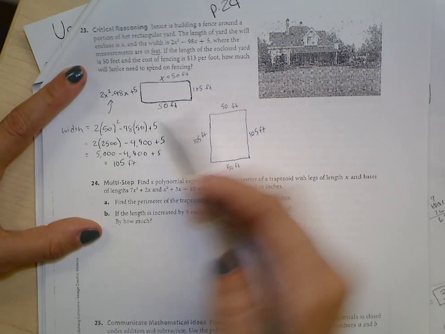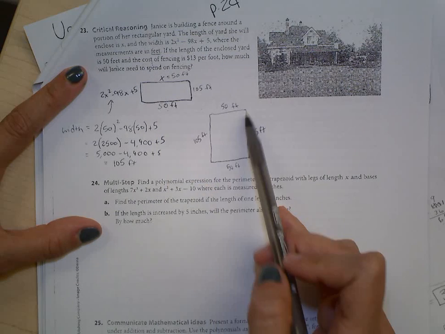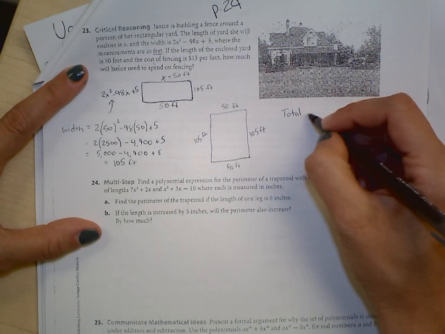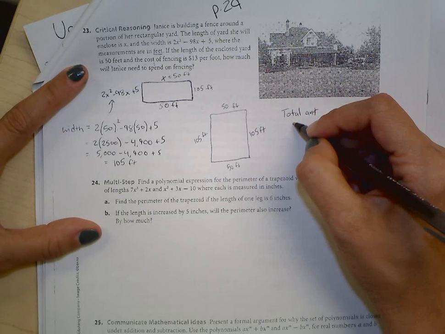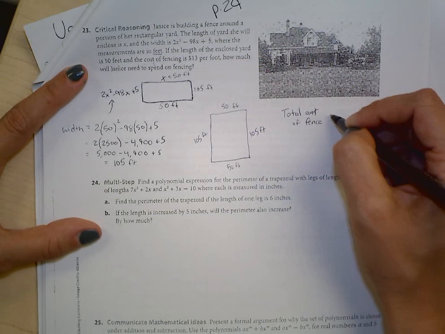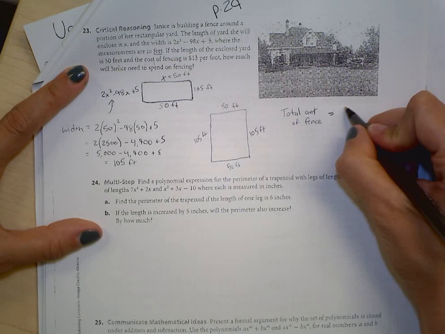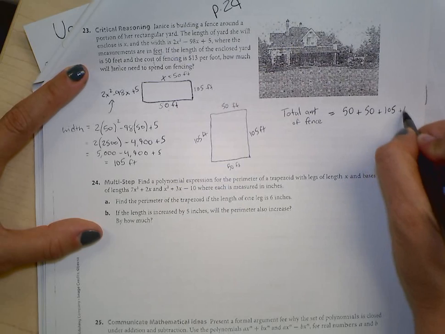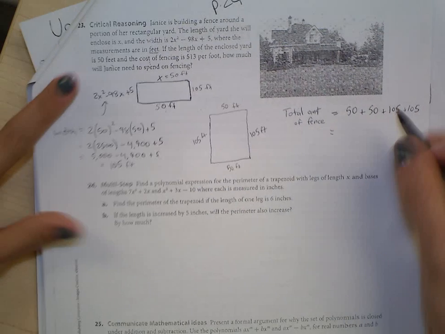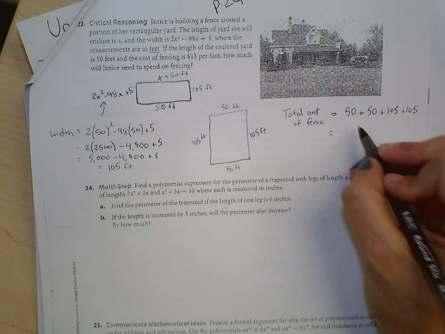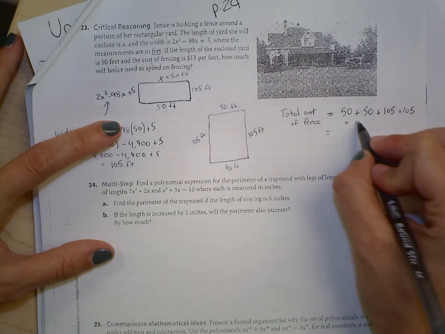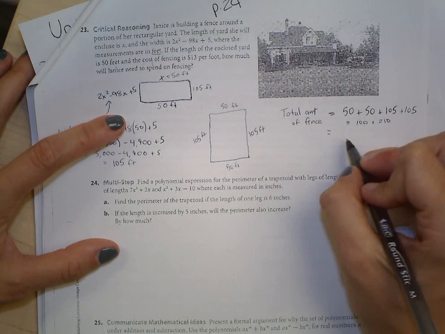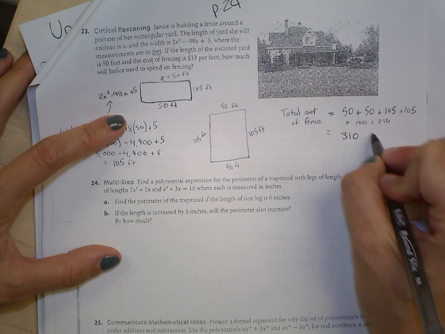So if I'm talking about fencing this all the way around, the total amount of fence in feet, or we can call this the perimeter, is going to be 50 plus 50 plus 105 plus 105. 50 plus 50 gives me 100. 105 plus 105 is going to give me 210. 210 plus another 100. So this is a total of 310 feet.